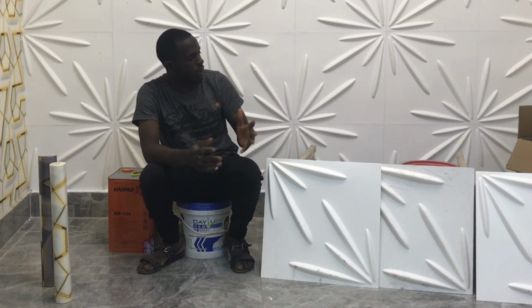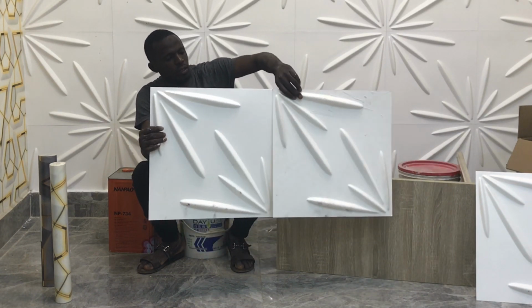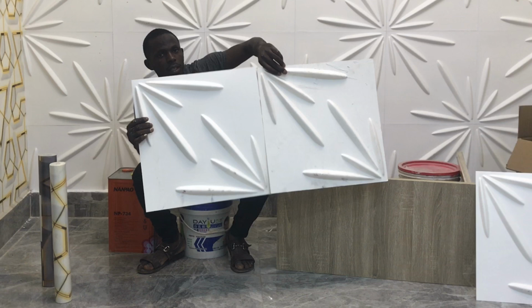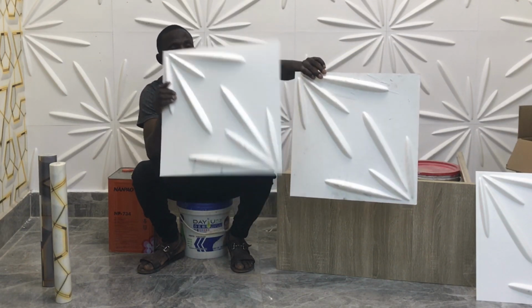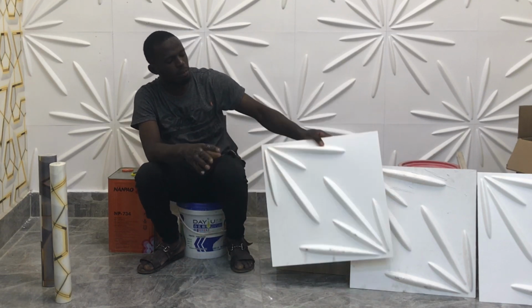And another thing is, this 3D panel is a fiber 3D panel, and a meter of this size, which is 4 pieces of this, will give you a meter. This is 2 and another 2, which is 4 pieces that will give you a meter of this 3D panel.